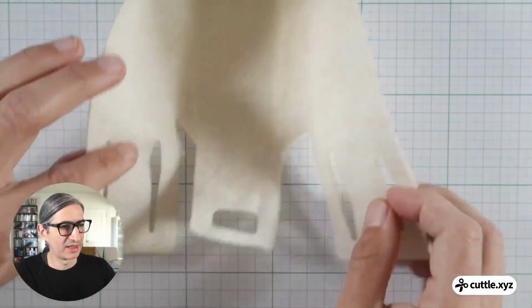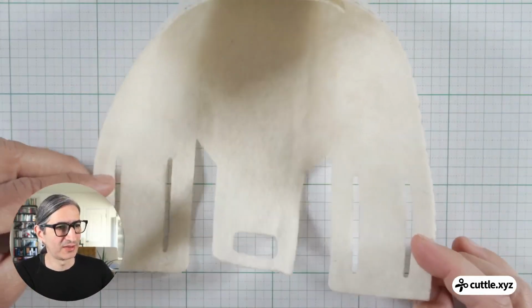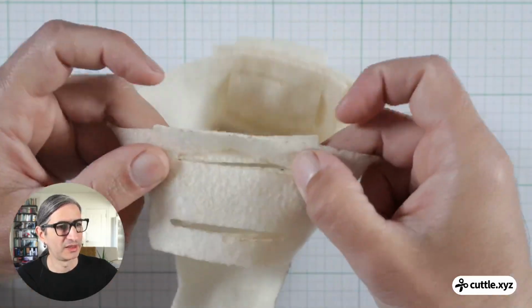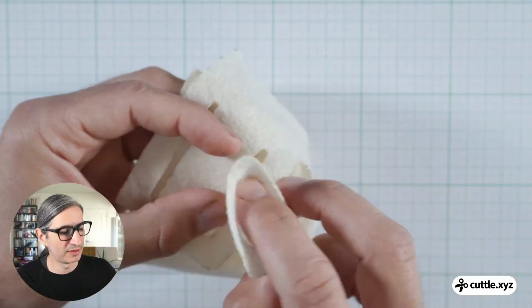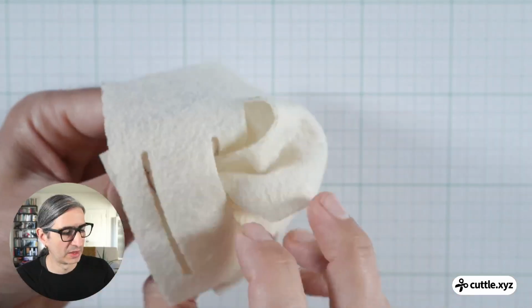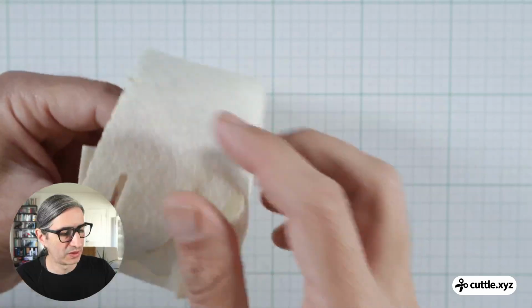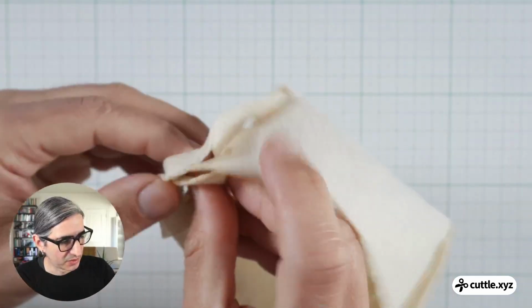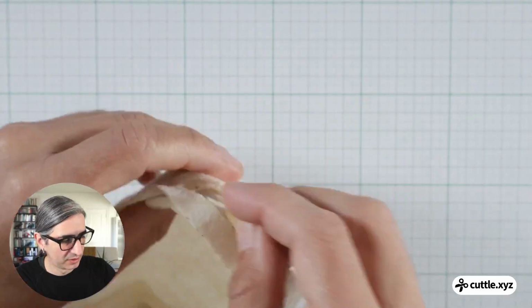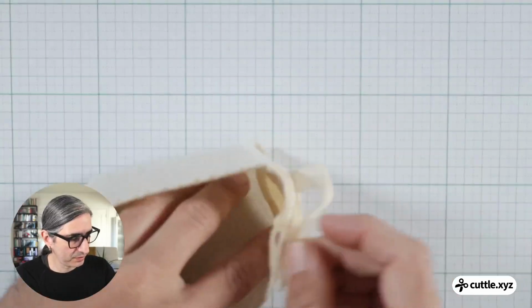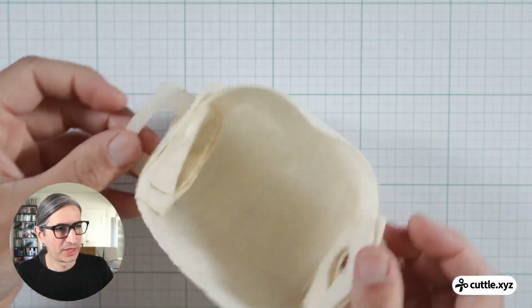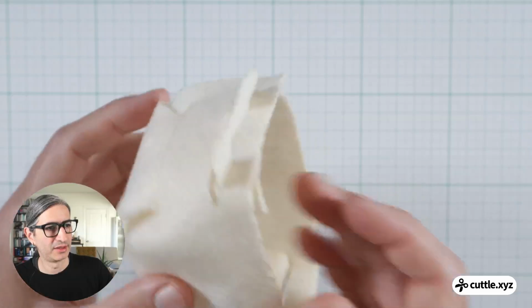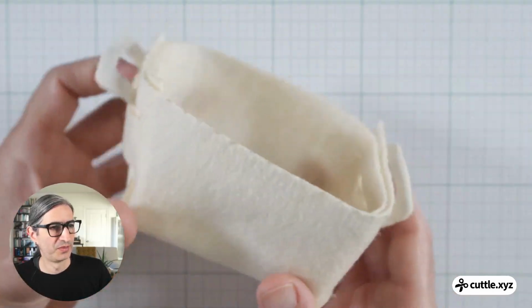I like that it uses this assembly method where you close these two sides up, then you thread these tabs through both, but then the tab itself, let me thread it carefully here, becomes the handles of the basket. I think it's neat.